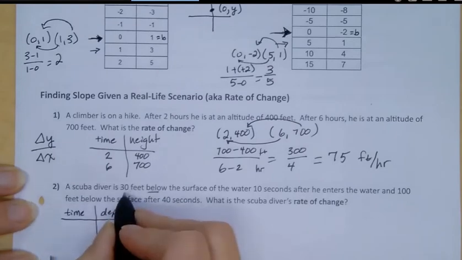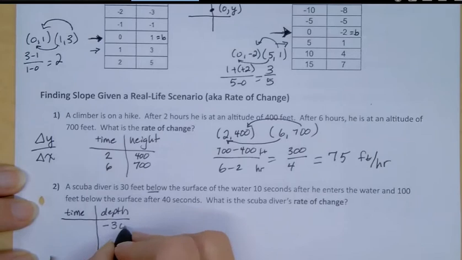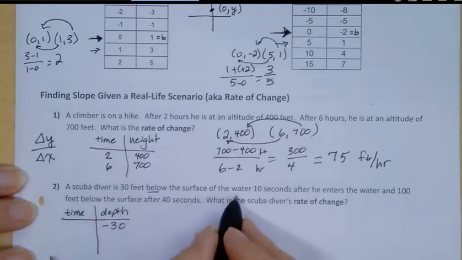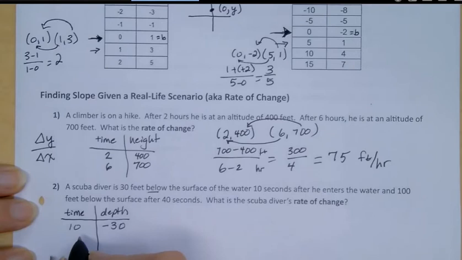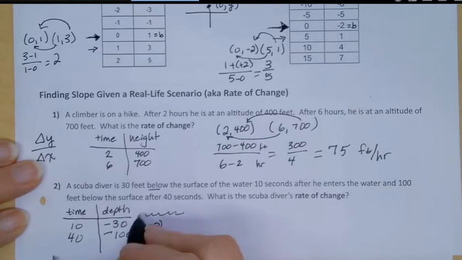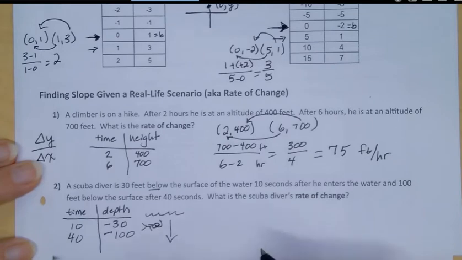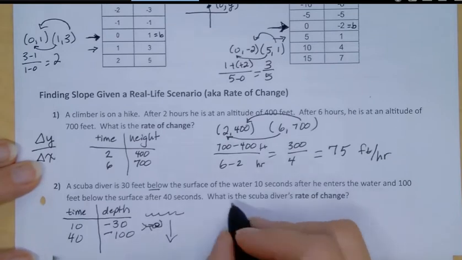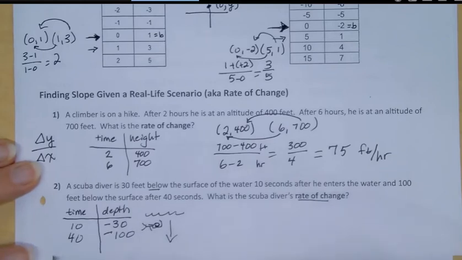Okay, so he is 30 feet below, so he is negative 30 feet, and that's at 10 seconds. And at 40 seconds, he is 100 feet below. Of course you're thinking, here's the water, here's the scuba diver, he's got his legs that way, and he's got a mask and a snorkel. So he's happy, and he's going down below the surface. That's why we have a negative. Okay. So, what is the scuba diver's rate of change? I want to know, what is the change in depth over the change in time? What is the rate of change?